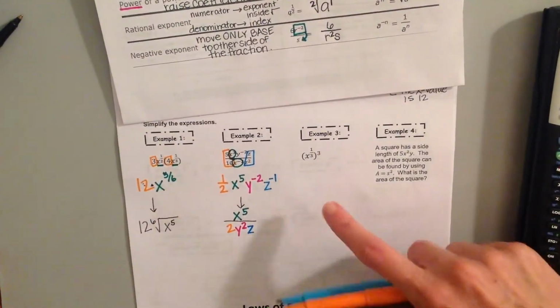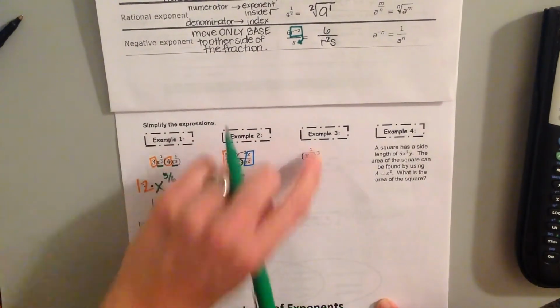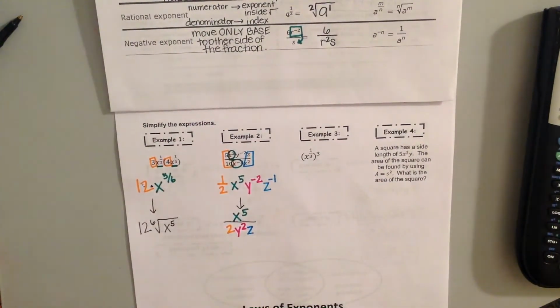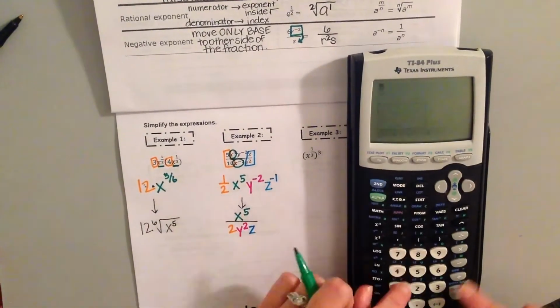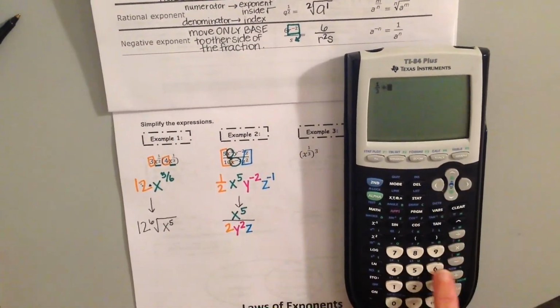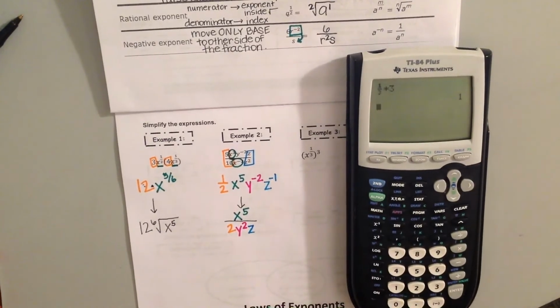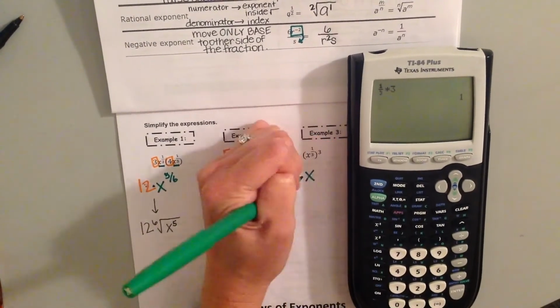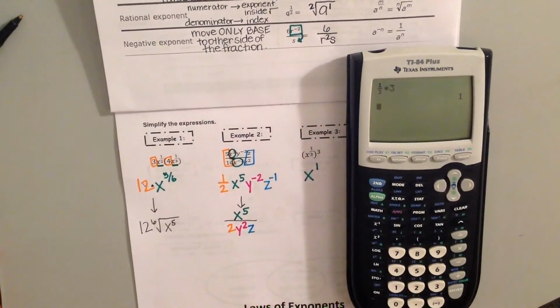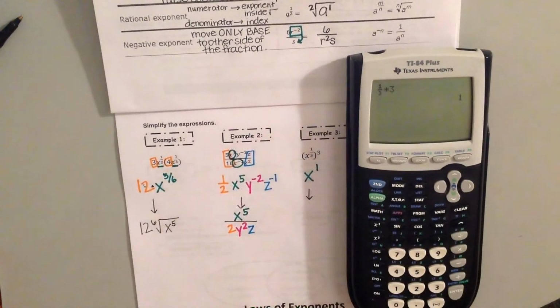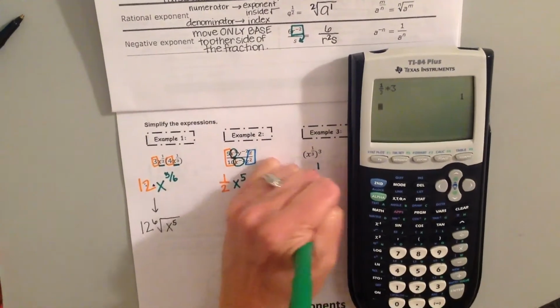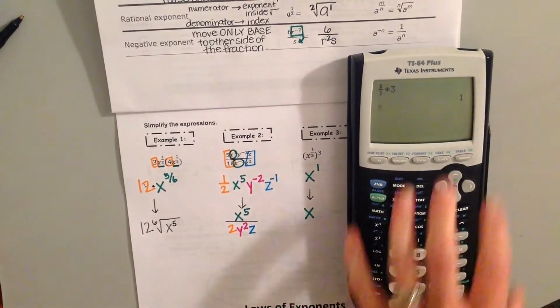All right, example 3. It looks like we've got a power being raised to another power, and we don't have any coefficients to worry about, so now we're just going to simply multiply our exponents. So I've got 1/3 times 3, and that's going to be 1. So I have x to the power of 1, which as a final answer, I would simply write as just x, because they're not going to show you that exponent of 1. It's going to be invisible.